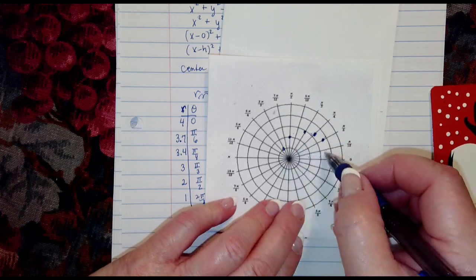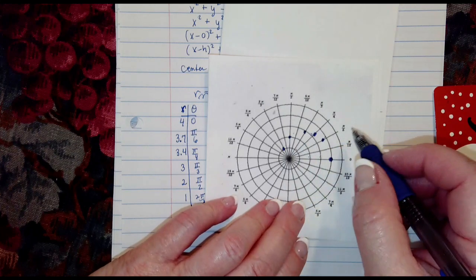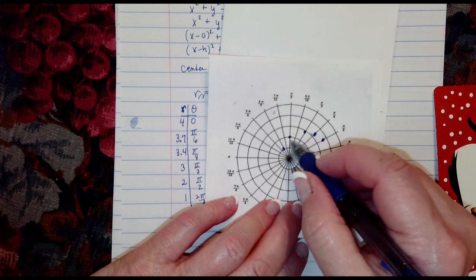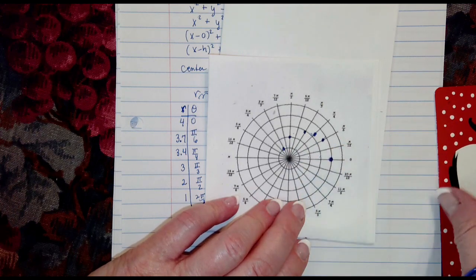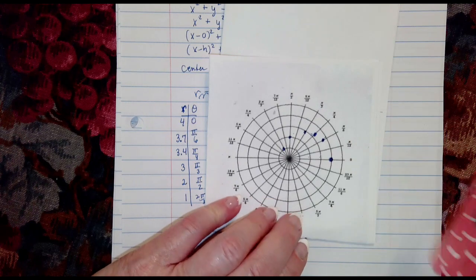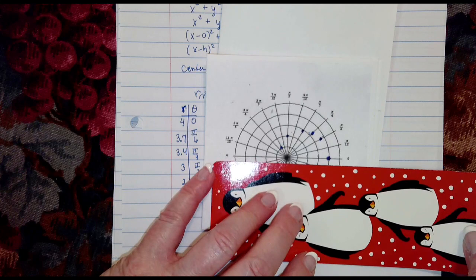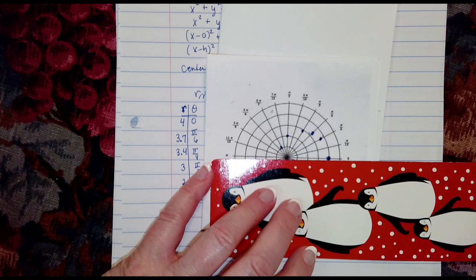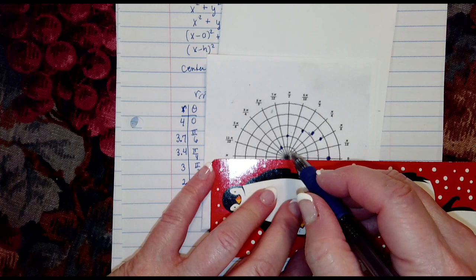All right, so do you kind of see a little bit of a cardioid forming? See how this comes around like that? How I told you it was going to look? So what we can do is take these points that we have on this side and reflect them across the 0 to pi line. So this would be my symmetry then. So I would go from here. All of these dots, except for this one, would go flipping to the other side. Okay?